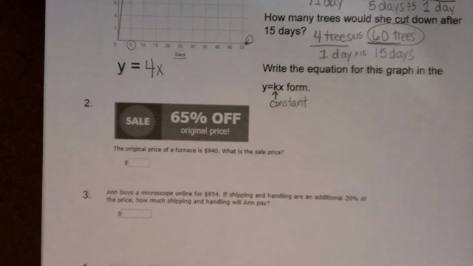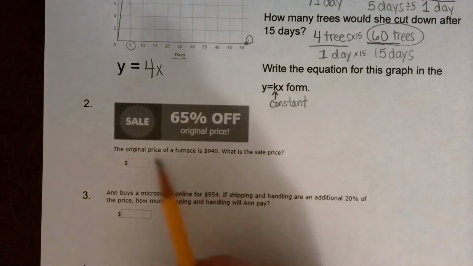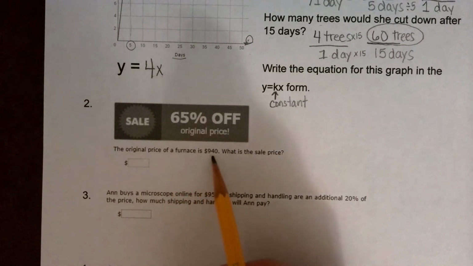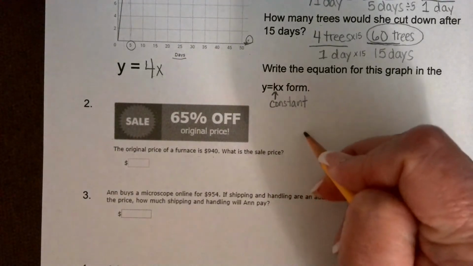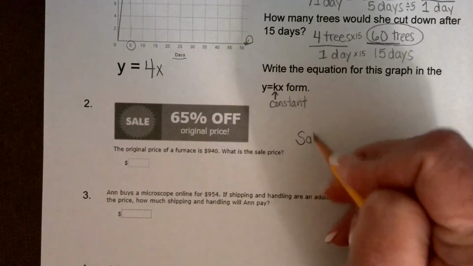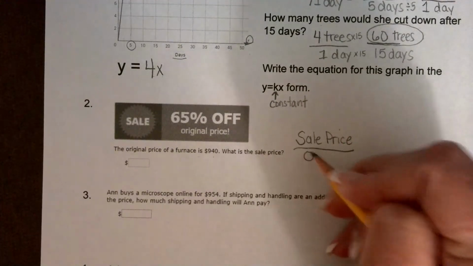All right, then I'm looking at number 2. We've got 65% off the original price, and I want to know the original price of a furnace is $940. What's the sale price? Well, remember that when we use this proportion, we want the sale price over the original price.